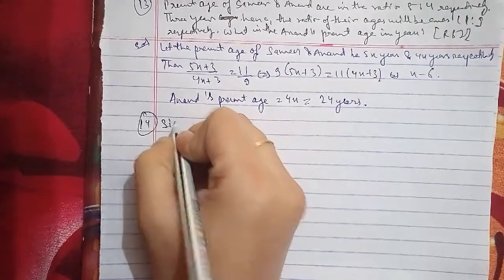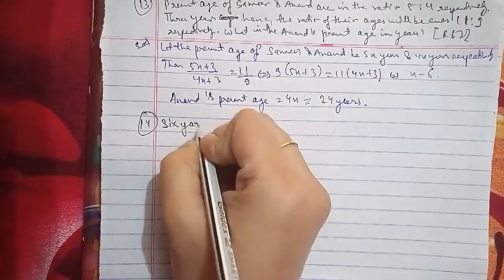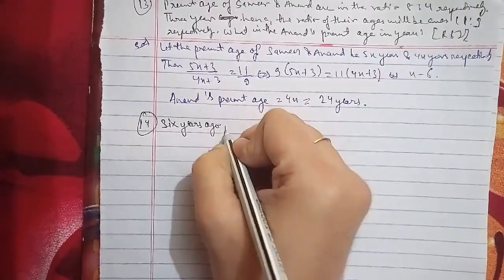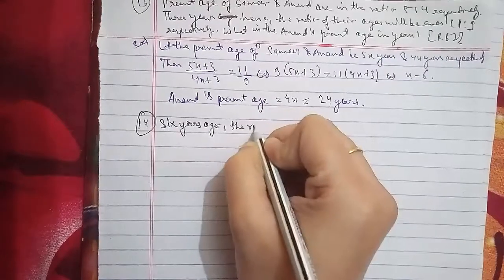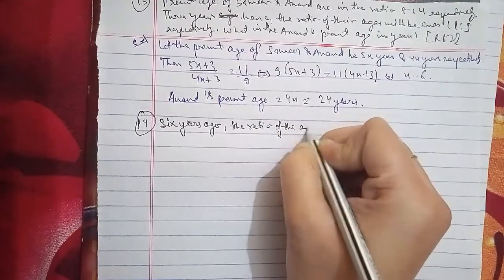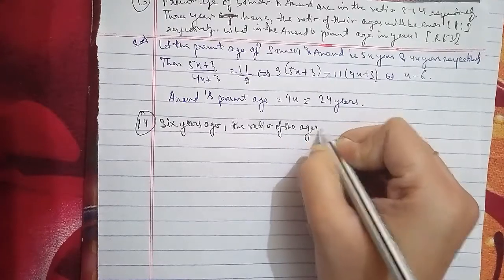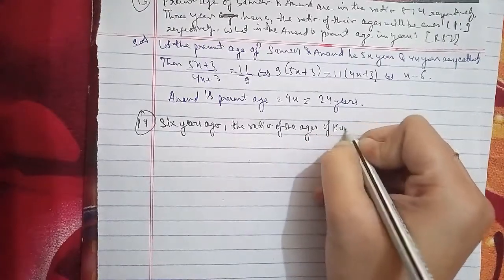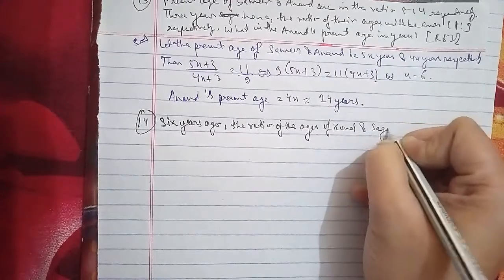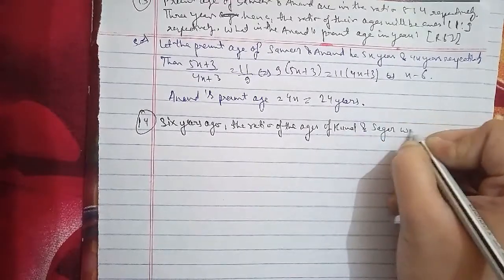What is Sagar's age at present? This has been asked in your bank PO question paper. That is what we have to find out. Options we have 16, 18, 20, cannot be determined, none of these. So for the same we have to find out here.